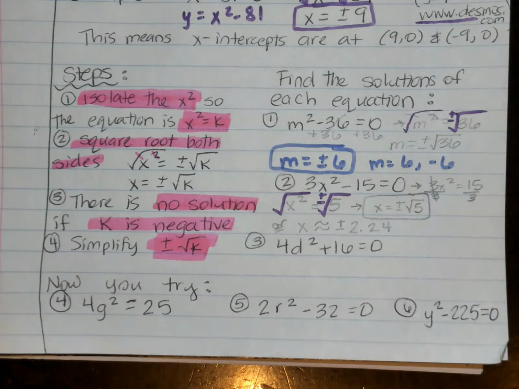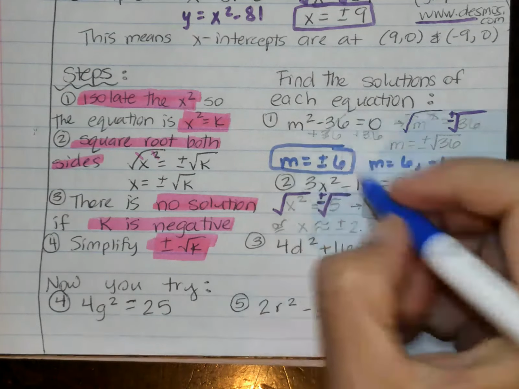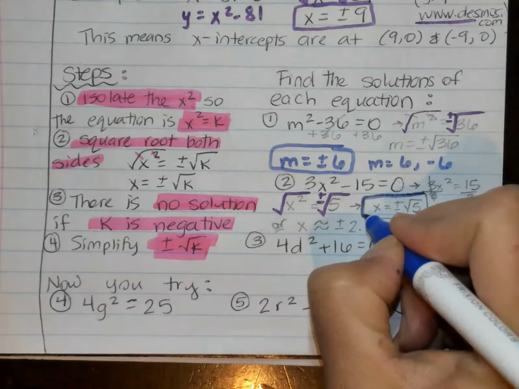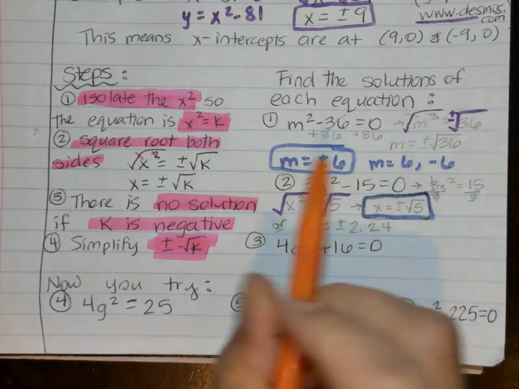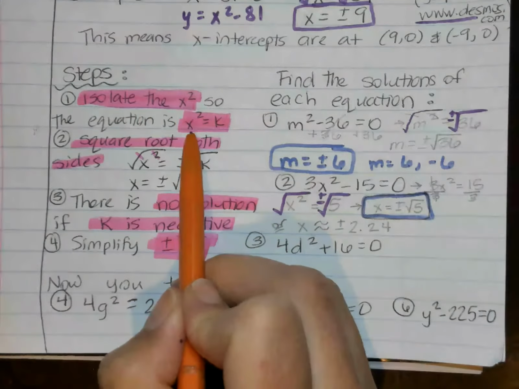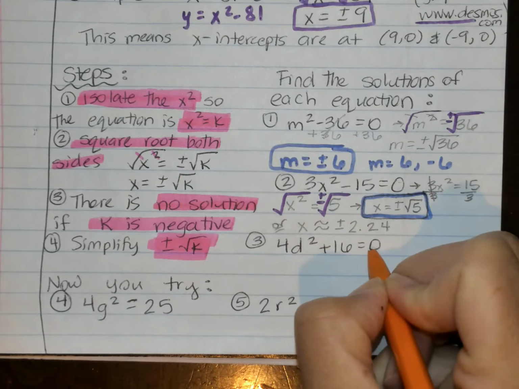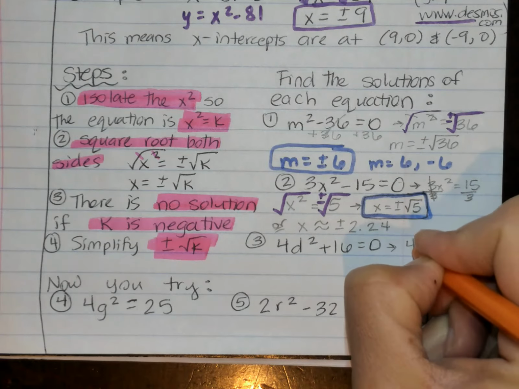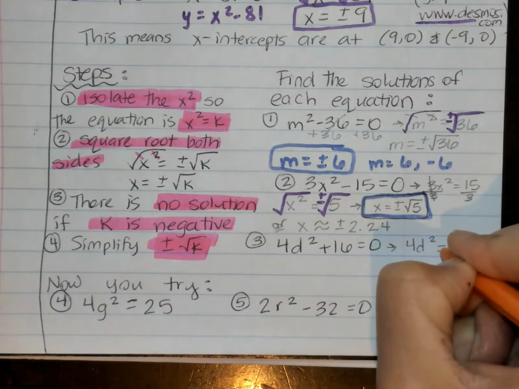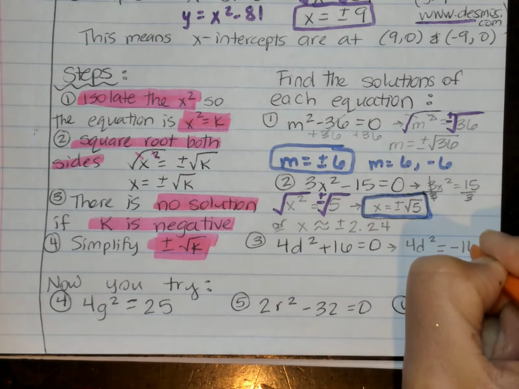All right, next one. Let me use blue to circle that. All right. Number 3, 4d squared plus 16 equals 0. So I'm going to isolate the x squared, get it alone. First, I would subtract 16 from both sides. I'm going to do that mentally and rewrite it. So I have 4d squared equals negative 16.